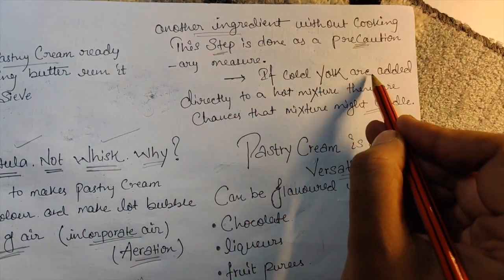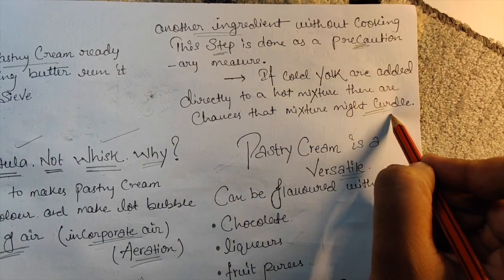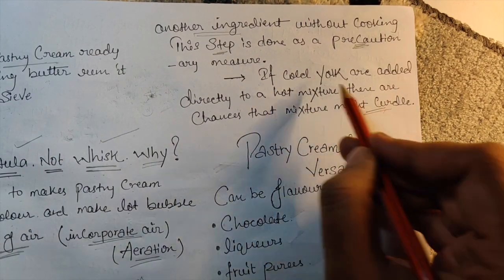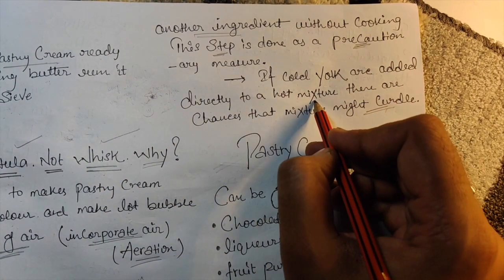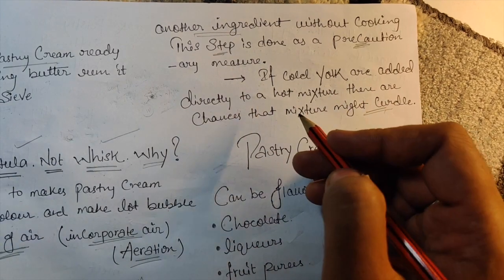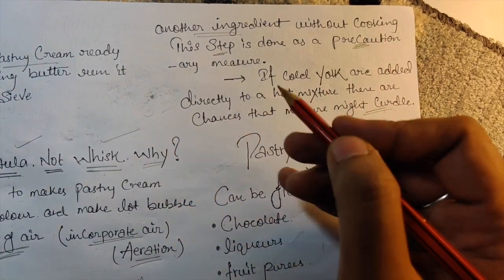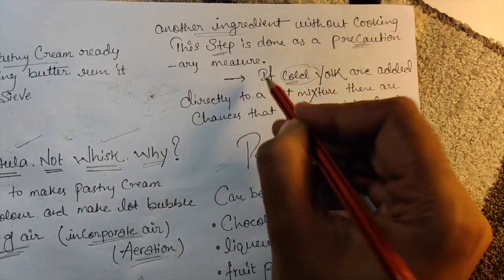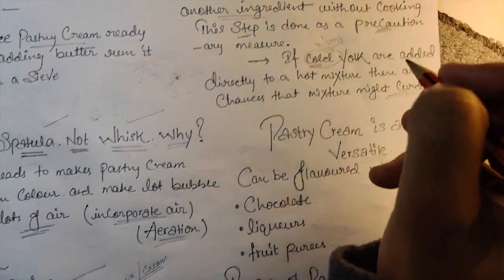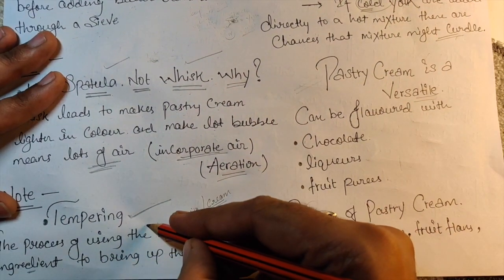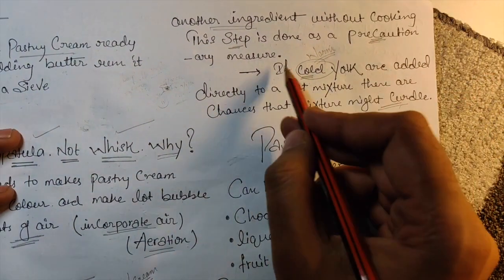If the cold yolks are added directly to the hot mixture, there are chances that the mixture might curdle. Hence, if the yolk contacts direct heat, meaning the hot mixture, clear with this? It is going to go egg bhurji, that means scrambled egg. For that reason, we make this cold yolk warm through tempering. Clear with this? This is why we do tempering. Now clear?